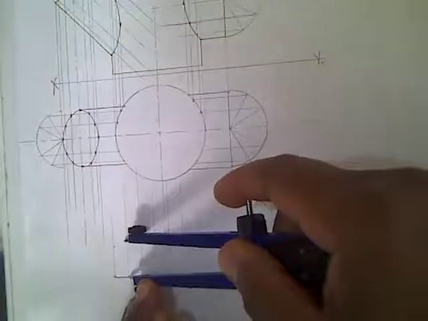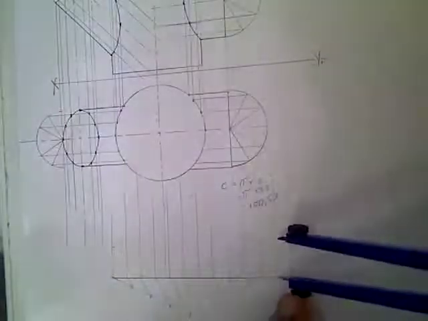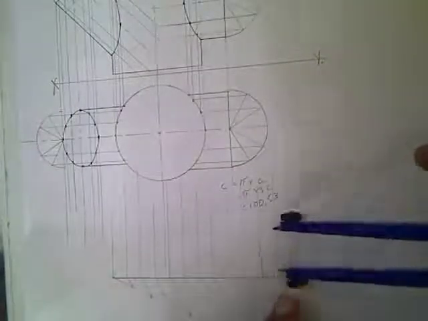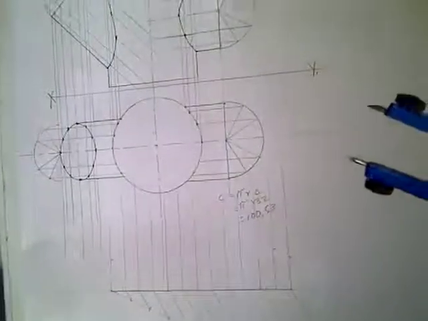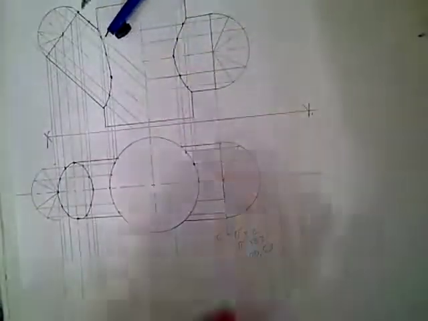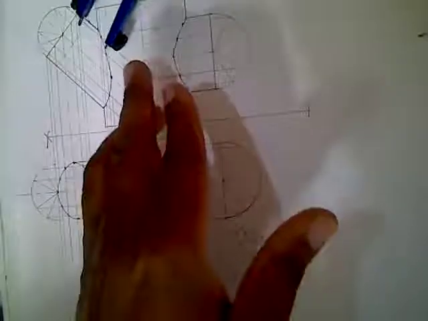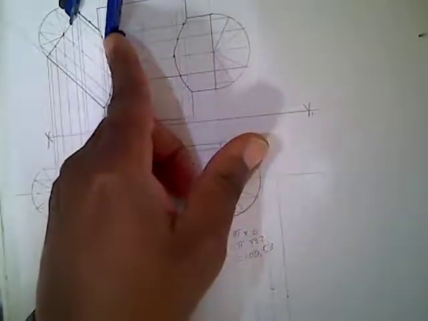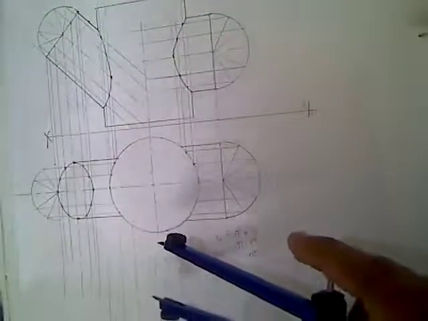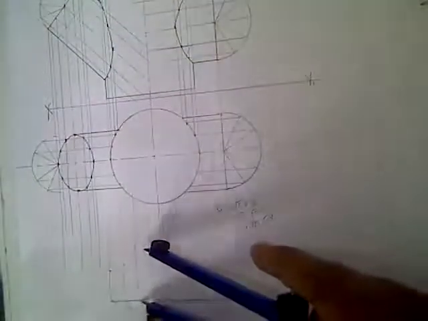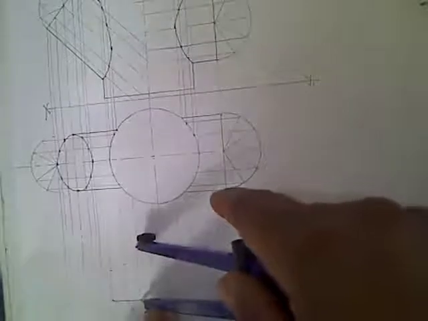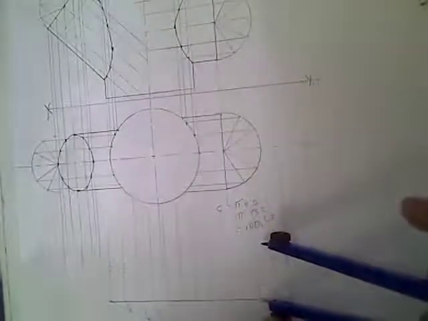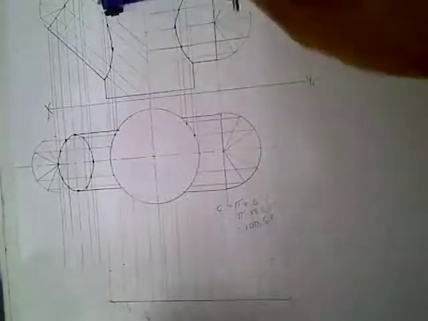It is the second one. Go to the third one. The third one is this one there. There is its true length. The third one there, and there, because there's still another side.